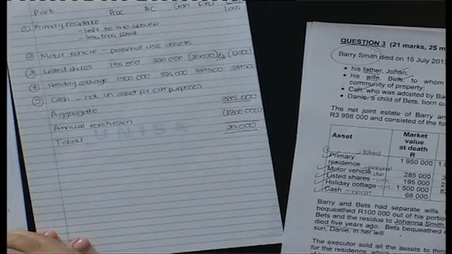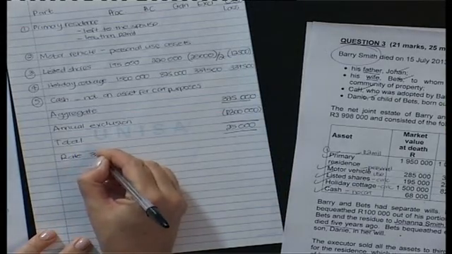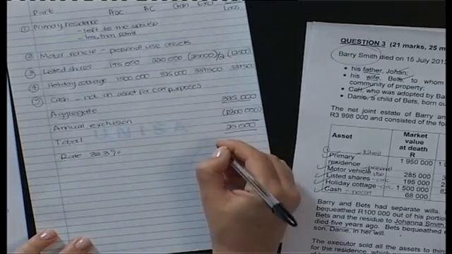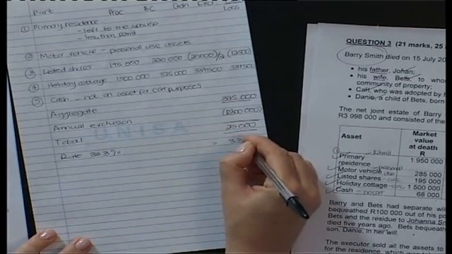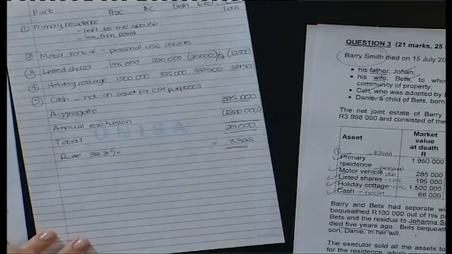Do we stop there? No, we don't. We need to go right to the end. We need to work out what is the taxable capital gain. So we need to multiply this figure now by the CGT rate, which is 33.3%. That's going to give us an amount of 8,325. And that's the capital gains tax figure. That was part B.